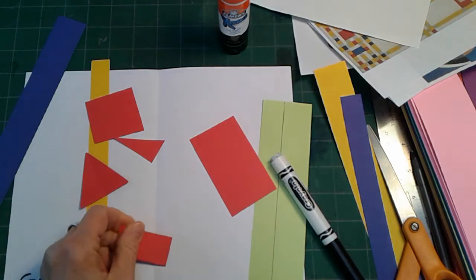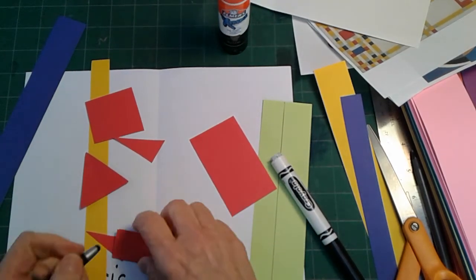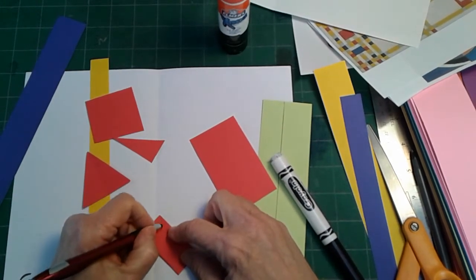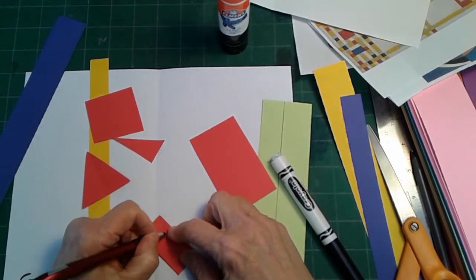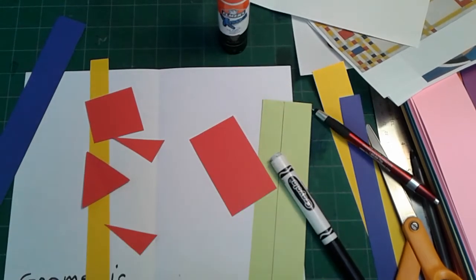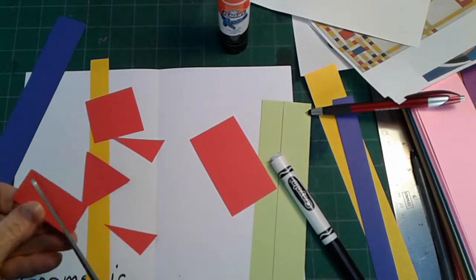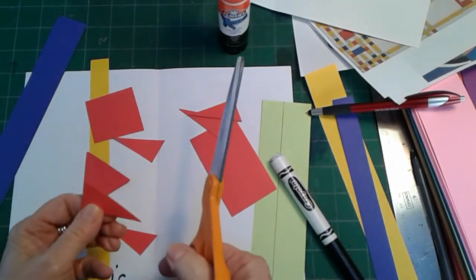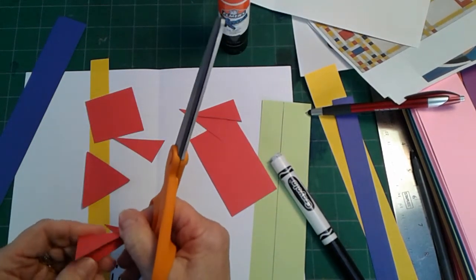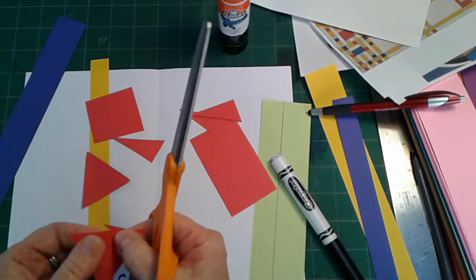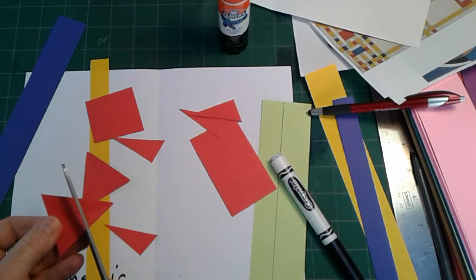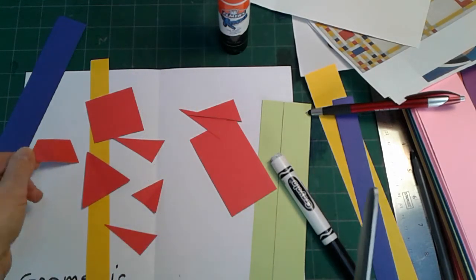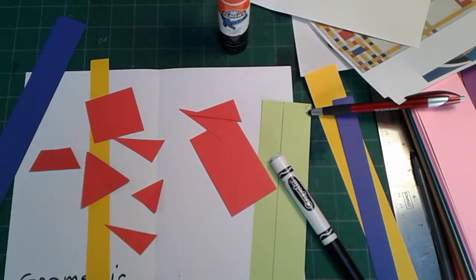I'm going to make a line again. This time I'll use a pen. Okay, straight as I can make it. So as you can see, I'm making a triangle again. But watch what happens next. Okay, here's my triangle. Now to make it a trapezoid, I'm just going to cut a straight line that way. Now I have a trapezoid.